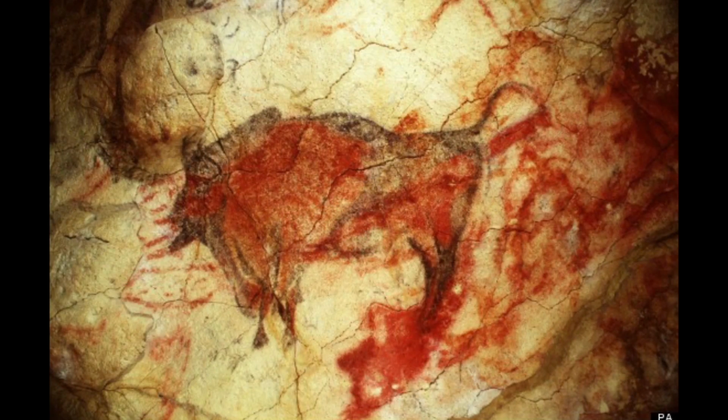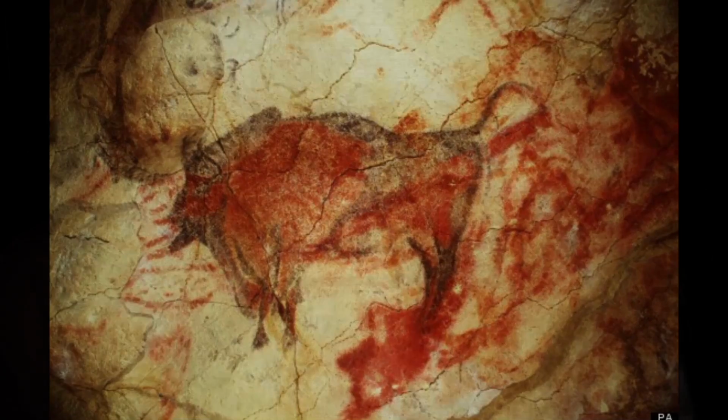This image is 36,000 years old or more. It's not just an image of a bison. It's not just an icon of a bison. It is a symbol. It's something that represented a lot more. It was the whole survival of a culture.